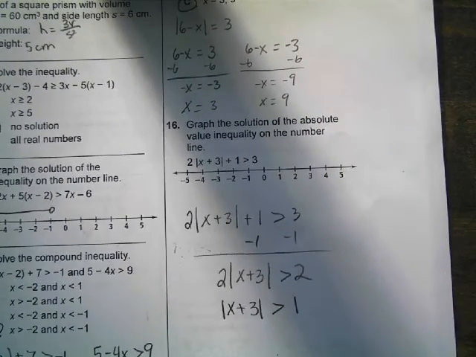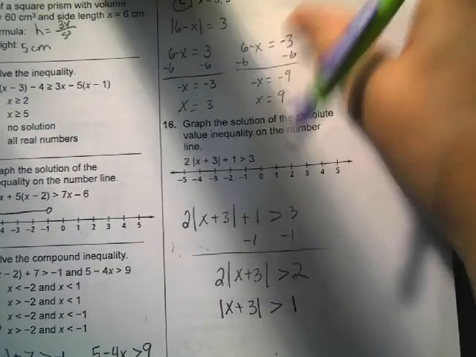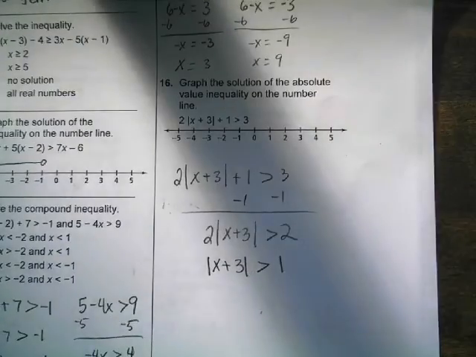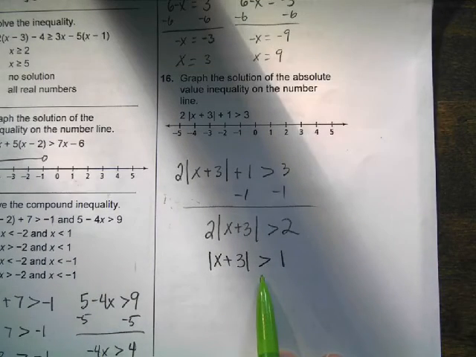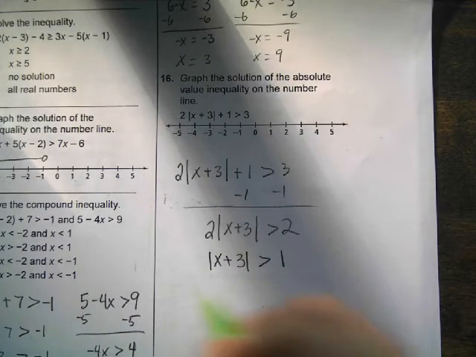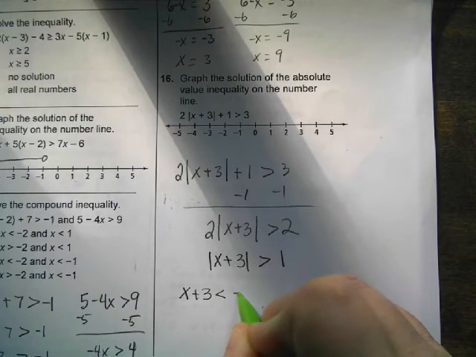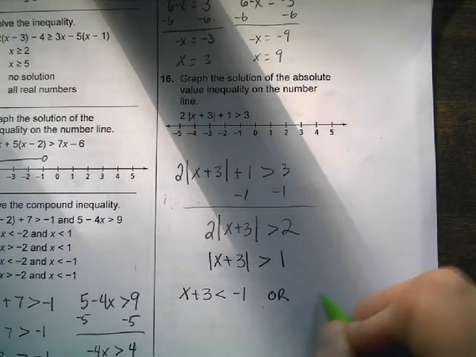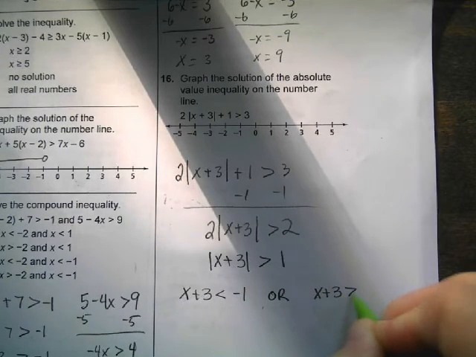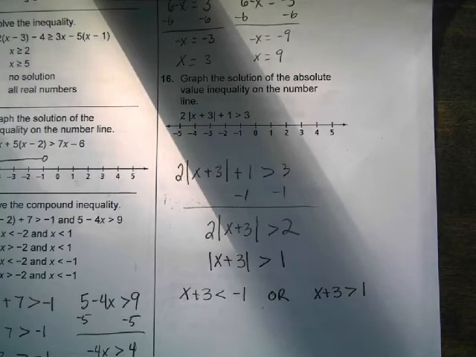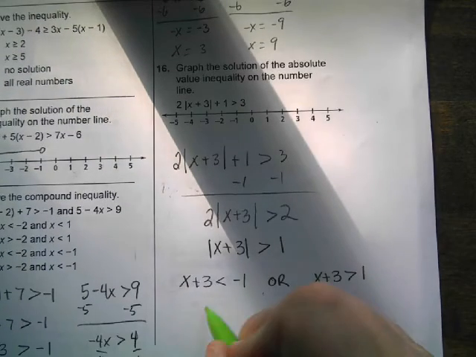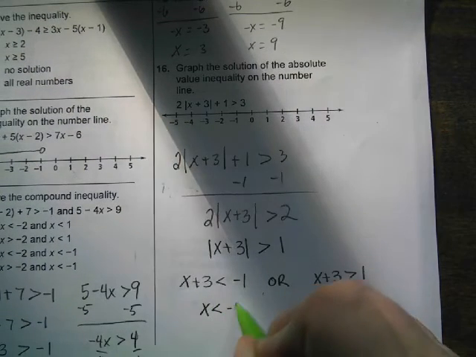And now I can apply the definition of absolute value. We have a greater than problem. So this is an or problem. We say that x plus 3 is less than negative 1, or x plus 3 is greater than 1. And I solve both of those. Here I subtract 3, x is less than negative 4.